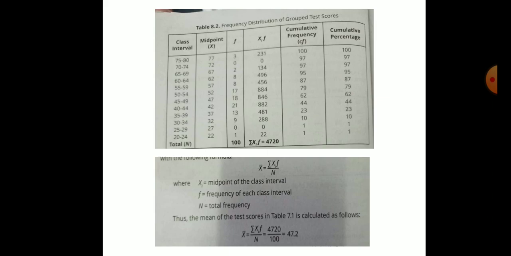In the kind of test we are using, the formula is the sum of f times x divided by n, where x is the midpoint of the class interval, f is the frequency of each class interval, and n is the total frequency.